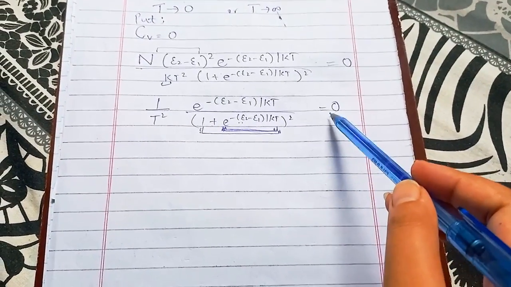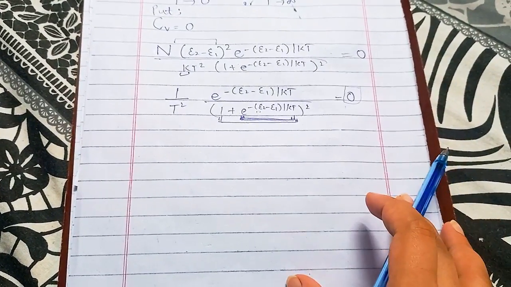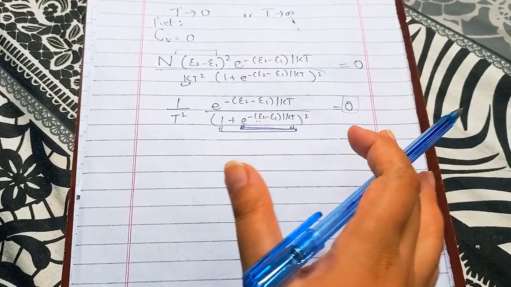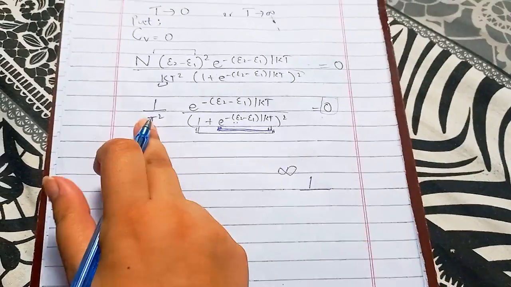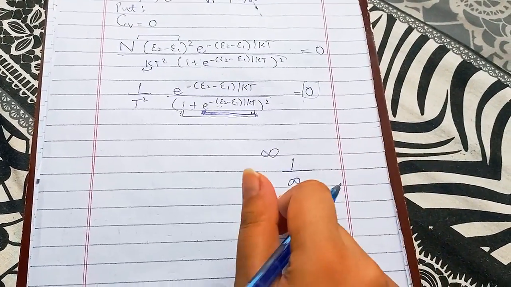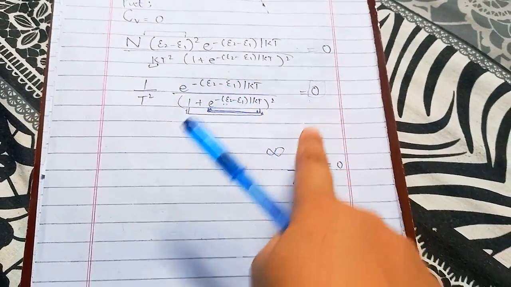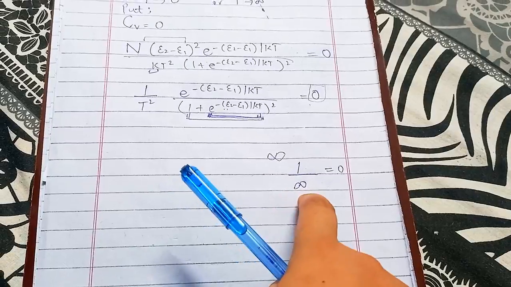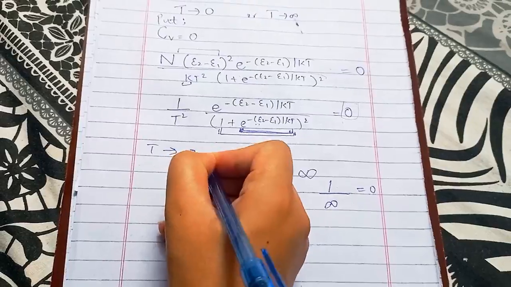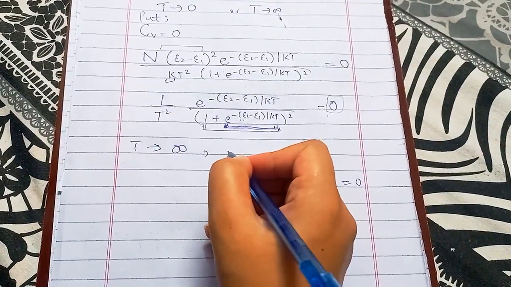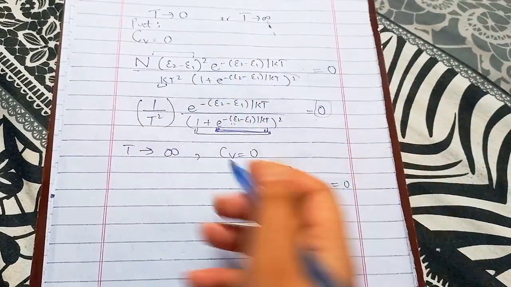Now, what are the ways to make a thing equal to 0? Those terms which are in the denominator can make a whole quantity 0 if the denominators are equal to infinity. For example, if t in the denominator is equal to infinity, we'll have 1 over infinity, which would be equal to 0. There is one way the denominators can make a thing equal to 0, that is when the denominators are infinity. So when t approaches infinity, then CV would be equal to 0. From this statement, 1 over t square equals 0, we can say that.